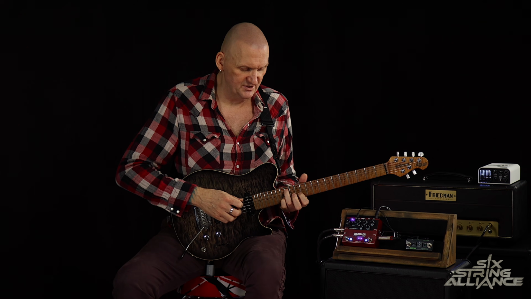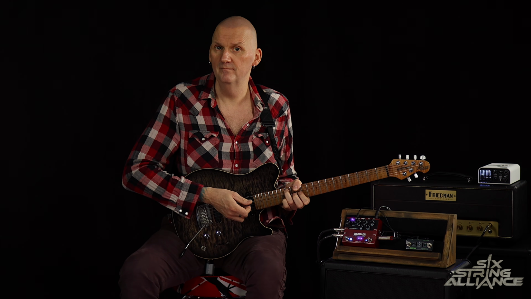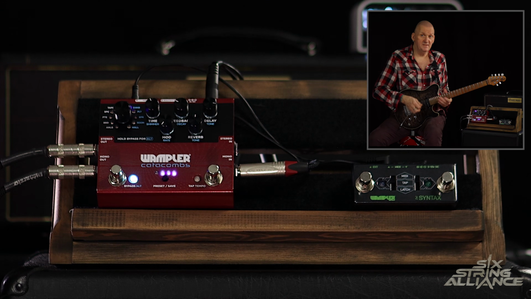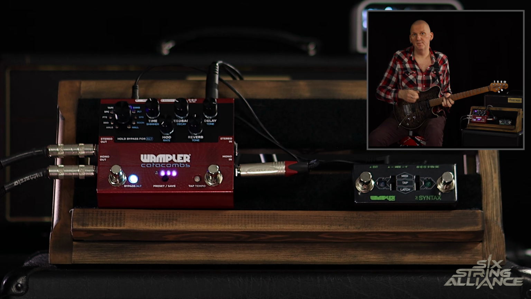I've got the shimmer on the expression pedal. So now, no shimmer, shimmer. So I can play these open voice chords and just push the pedal down and bring the shimmer effect in.